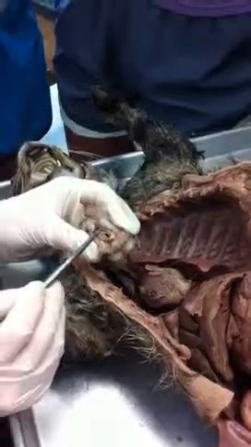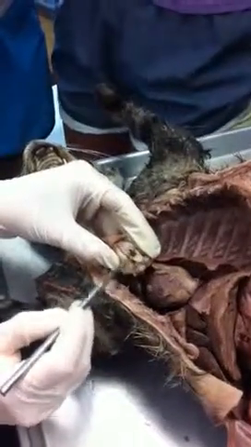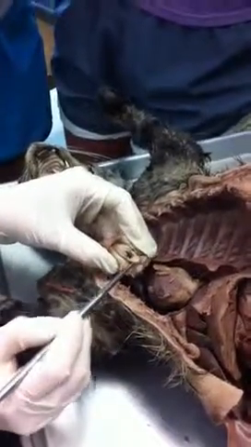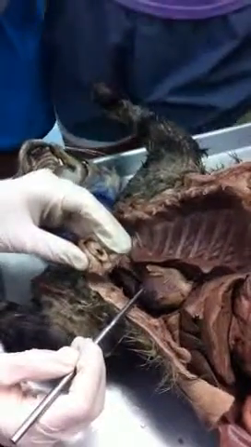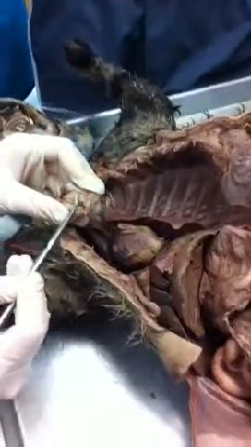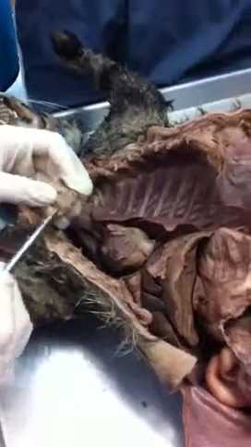What are these on the side? False vocal cords. What's that? What is its function? Covers the esophagus. No, not the esophagus. It covers the glottis when you're swallowing.